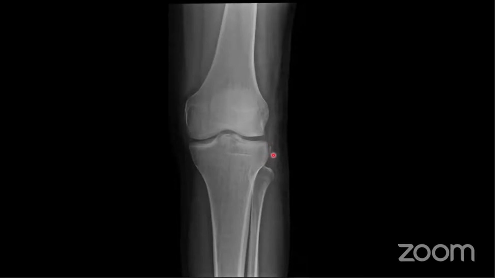So this in itself isn't particularly bad, but it implies that the mechanism of injury involves some kind of high energy trauma. It suggests that other structures must be injured. So it's not just about the fracture that you see, it's about the other associated injuries. So you see there's lots of soft tissue swelling on the lateral aspect of the knee here, because this fracture is associated with medial collateral ligament injury.